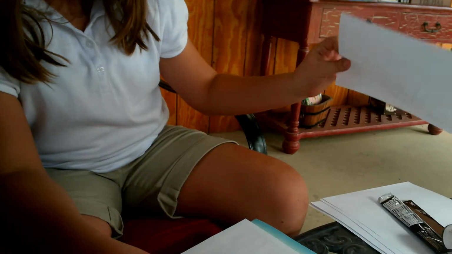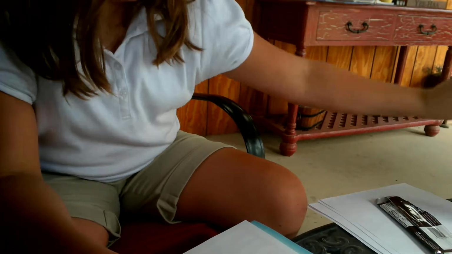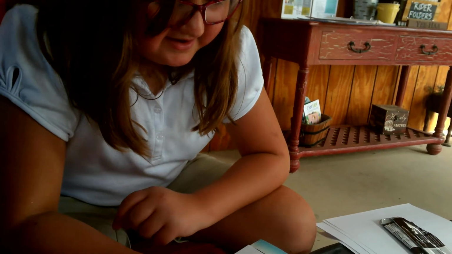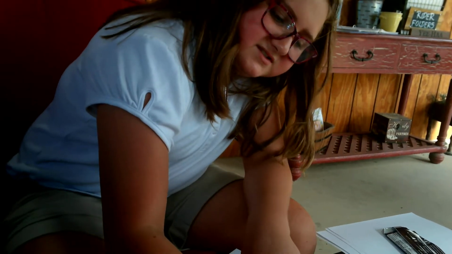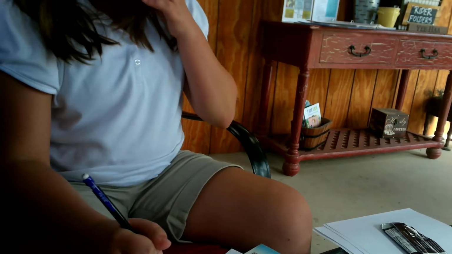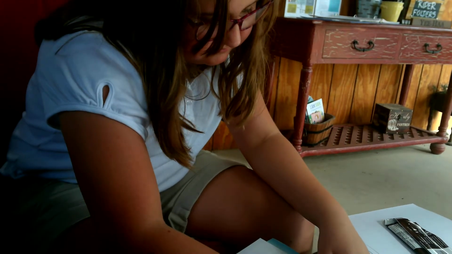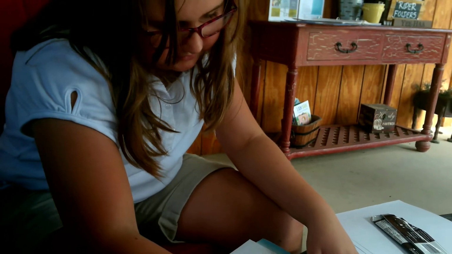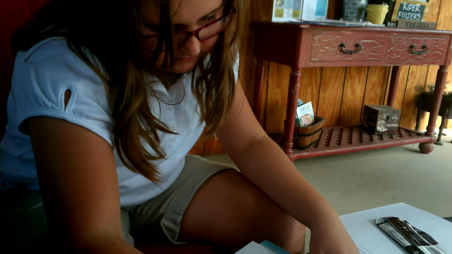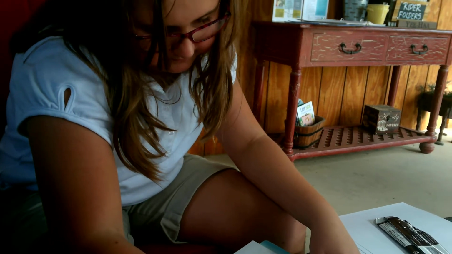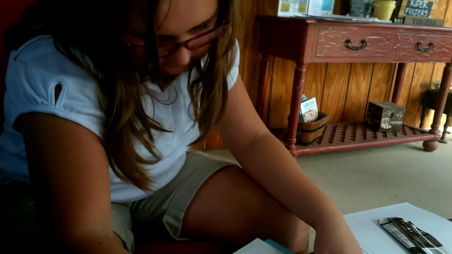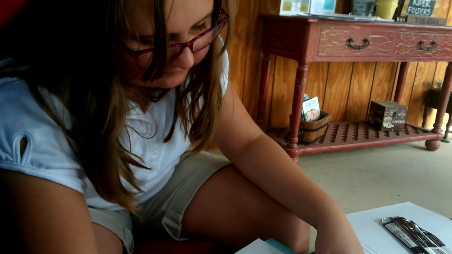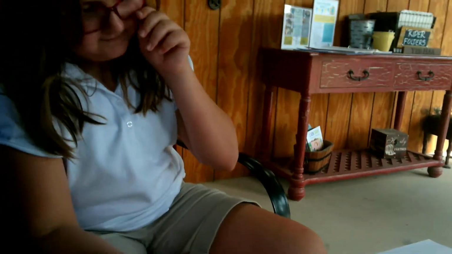So I'll flip the page. If you take 7 pieces, how do you write that fraction? 7/12. Good job. Shade in the fraction. 1, 2, 3, 4, 5, 6, 7. Good job.